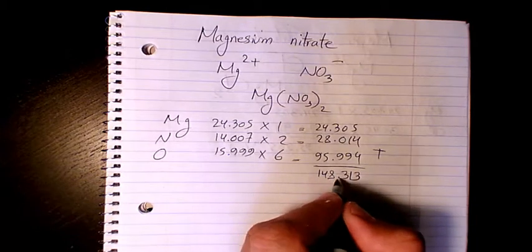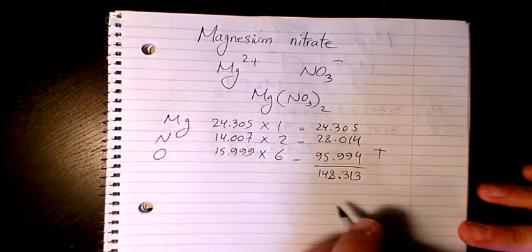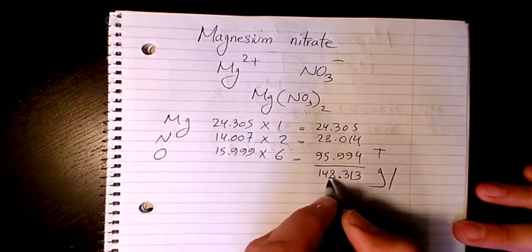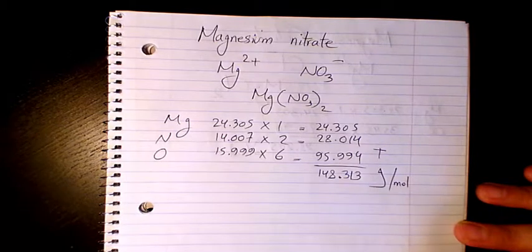148.314. That's the total, which is going to be 148.313 grams per mole. That's the molar mass or molecular weight of magnesium nitrate.